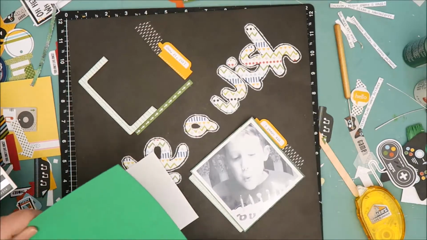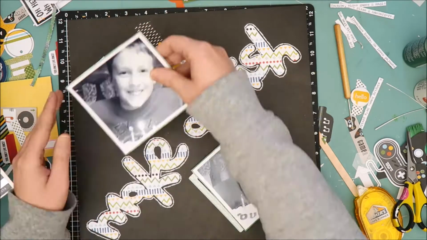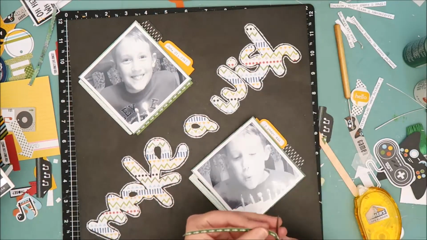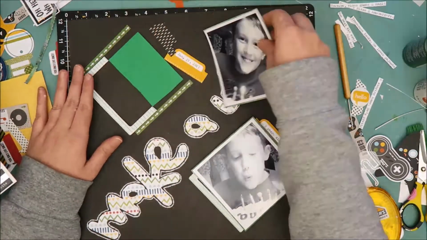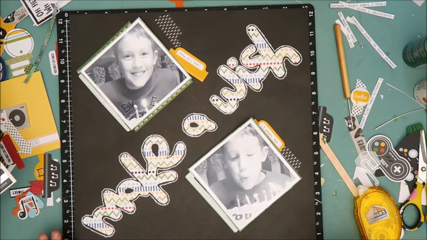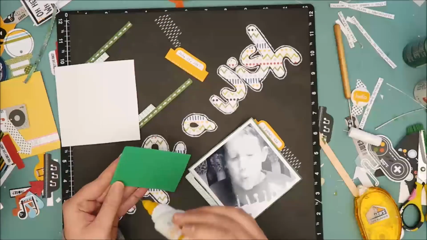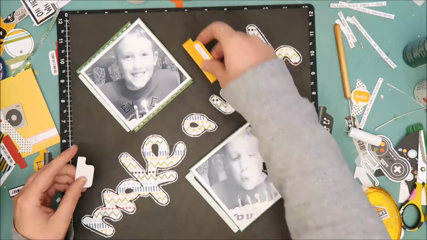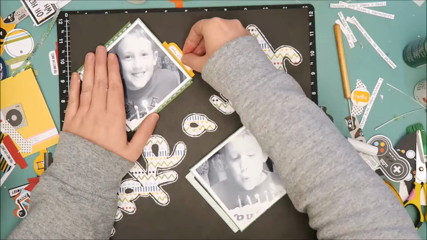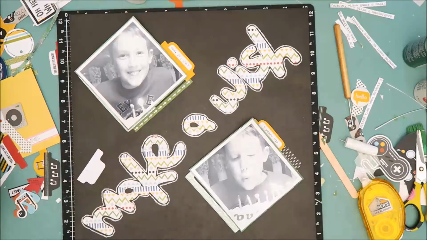I've added a couple tabs from the Bella Boulevard Alex collection, and then that green arrow sticker that is from the same collection. I'm going to add one to the top and the bottom of the top photo. That chipboard frame added a little bit of elevation to one side of the photo, so I am just adding some fun foam to the opposite side of the photo just to make sure that it will lay evenly across the page.